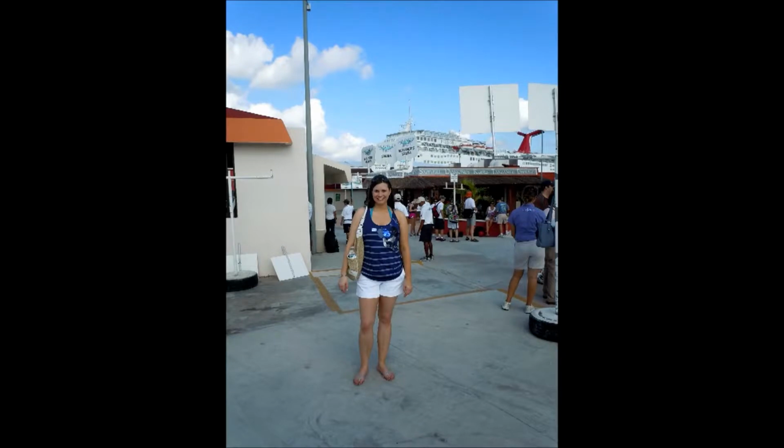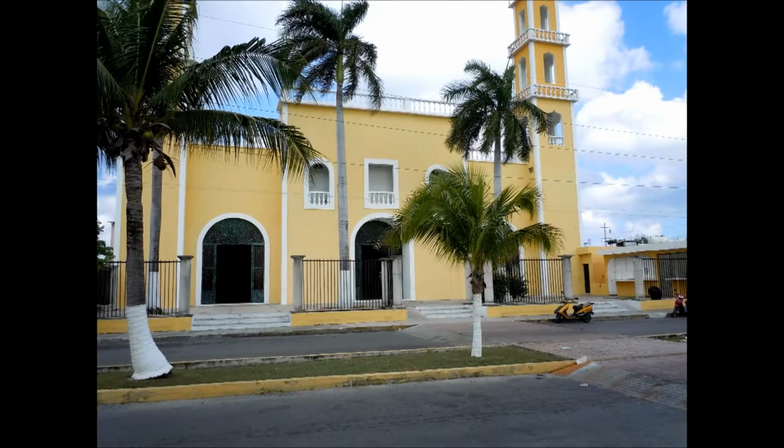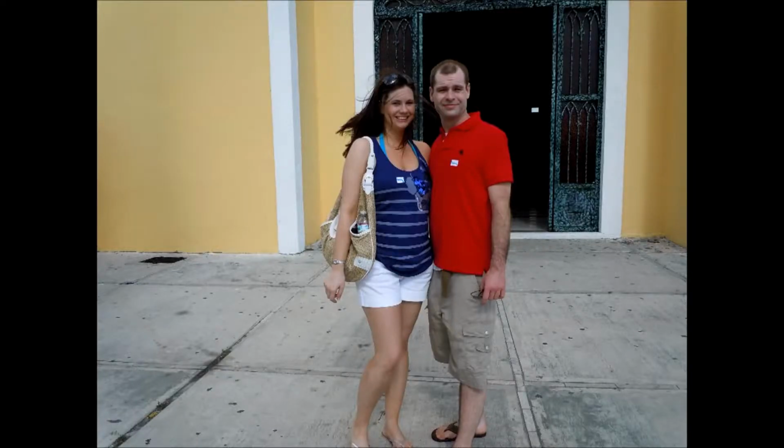Here I am at the port, getting ready to wait for our excursion. Here's the church we toured on the excursion, which was pretty fun. Here me and my husband are in front of the church.